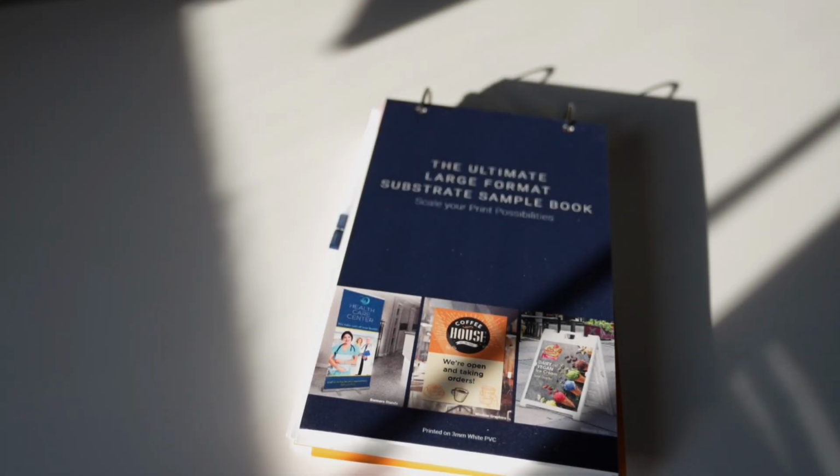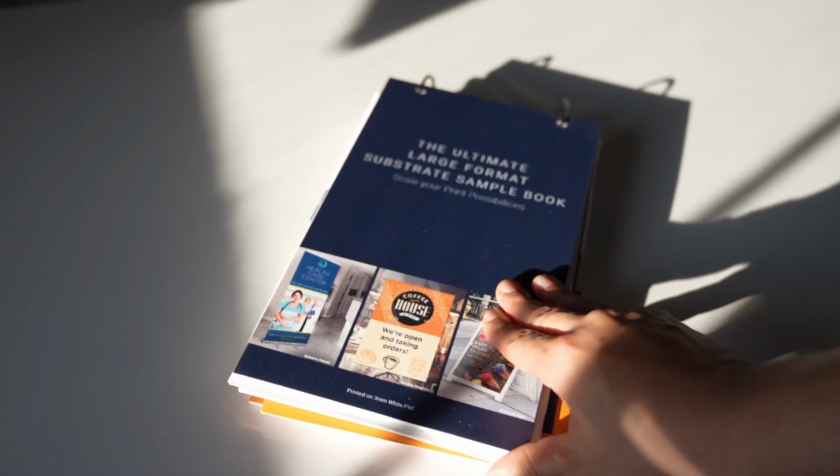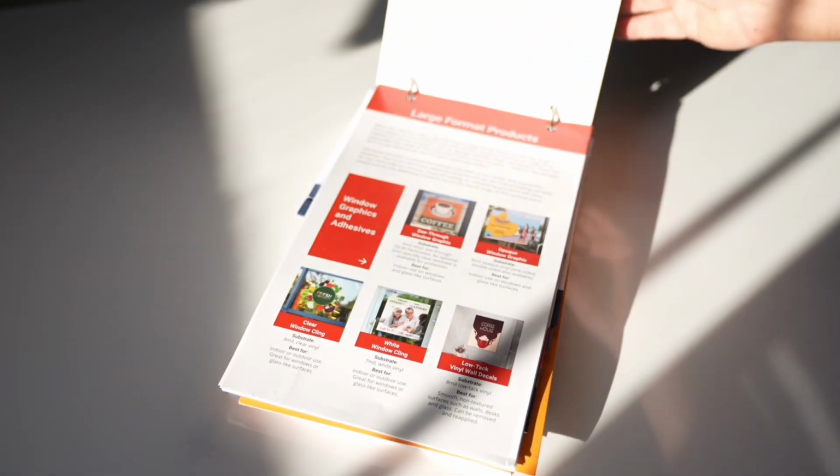We're going to be sharing material samples from our production company. If you need a sample book like this, we also sell the sample book, if you need it for your company, or if you actually want to do long-term production with us, so that you can always see what we're doing.